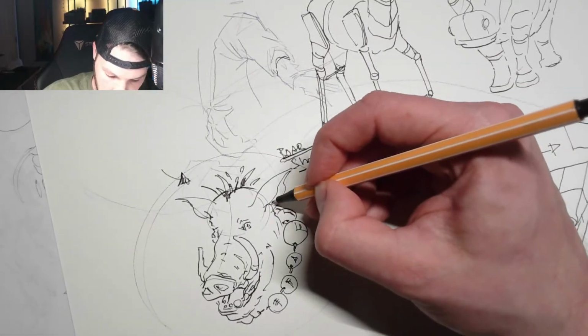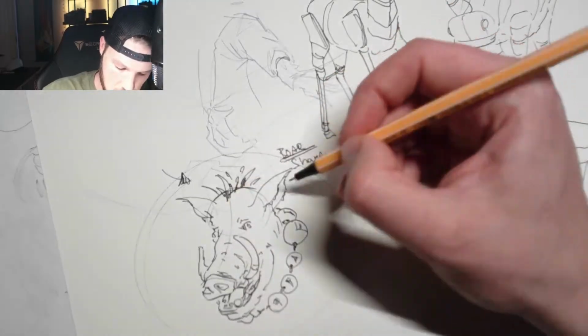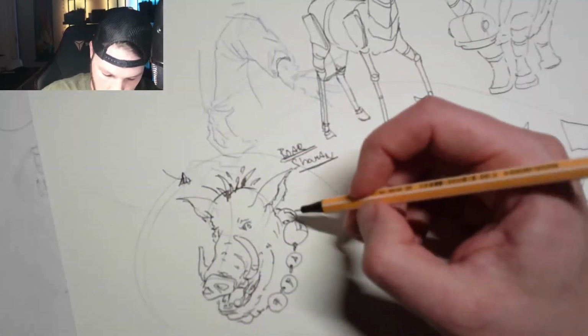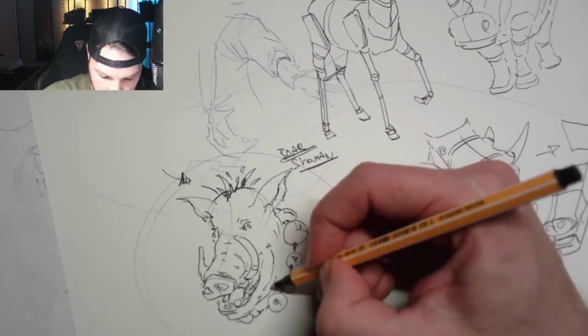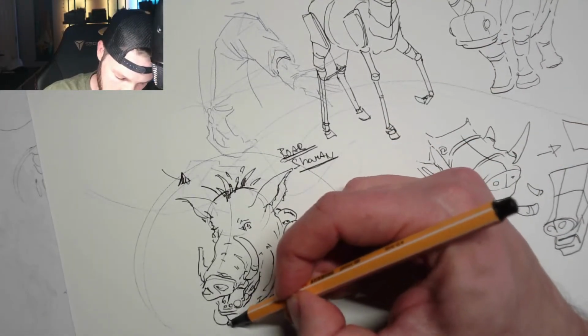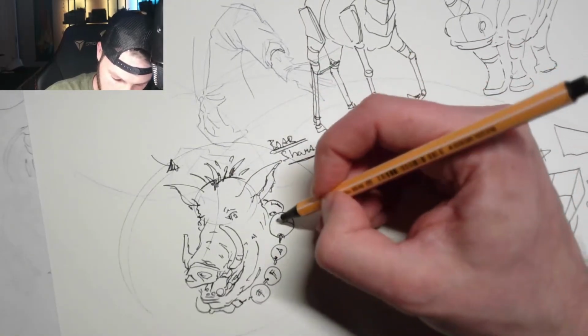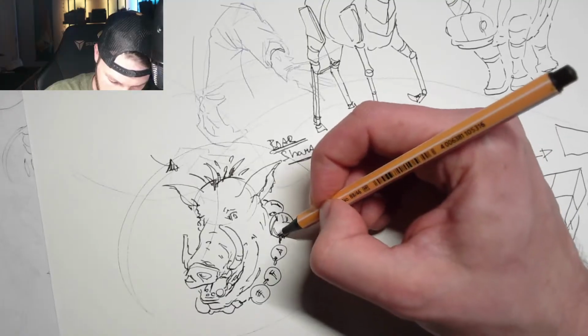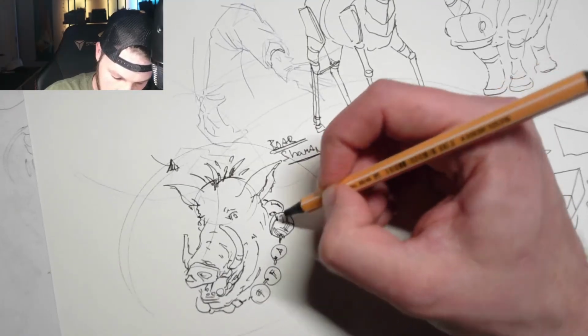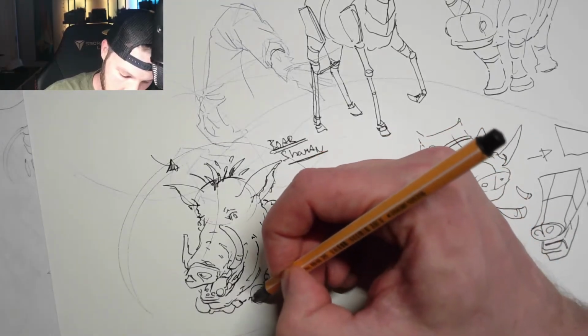Now I want to find out what I am going to do with the neck and the body. Maybe some engraving can be on these individual parts.